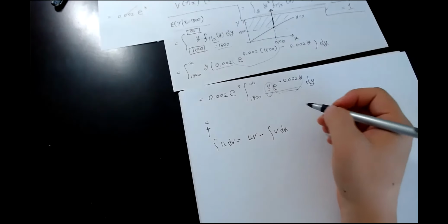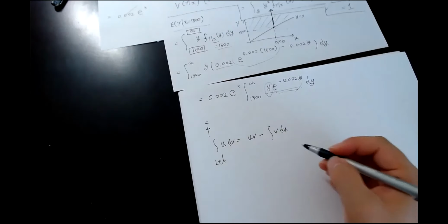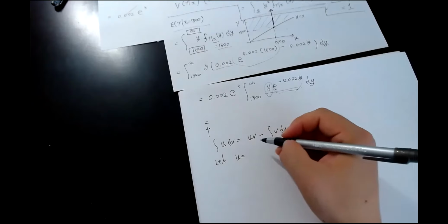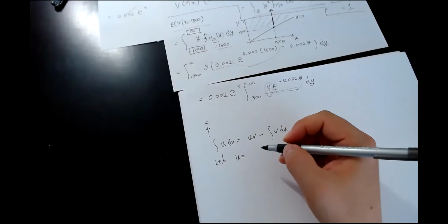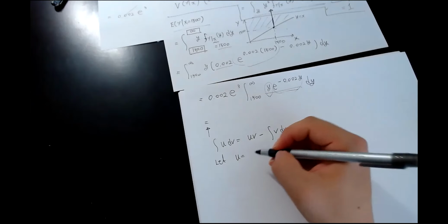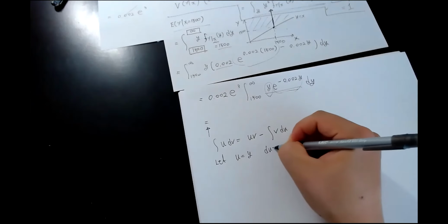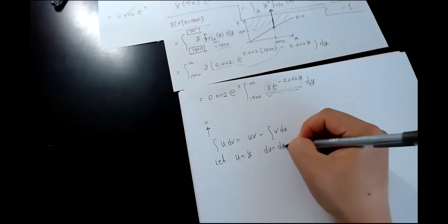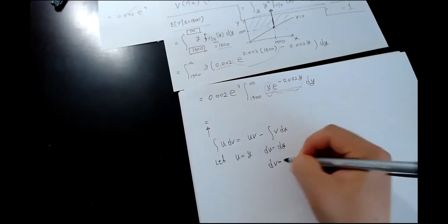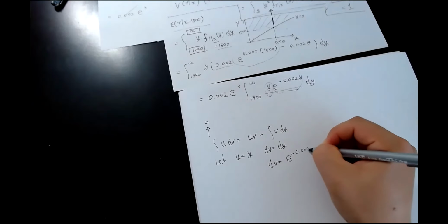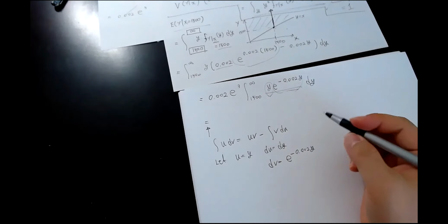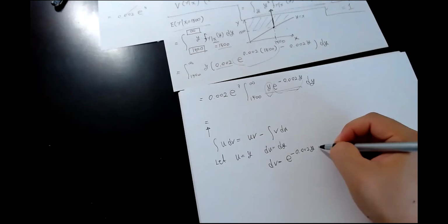So here let u be y, then du is just dy, and let dv be e to the minus 0.002y dy.